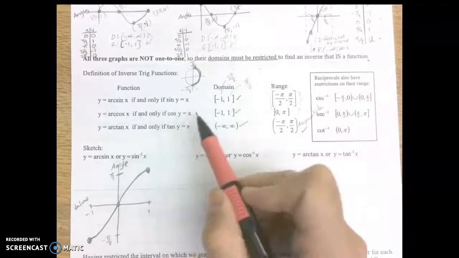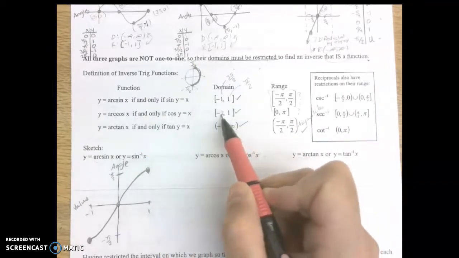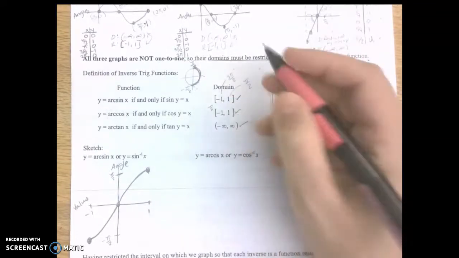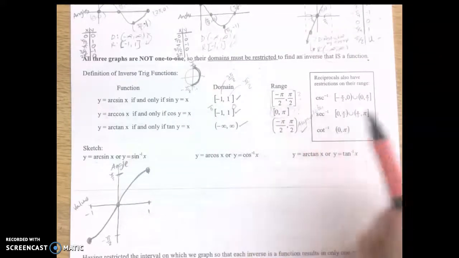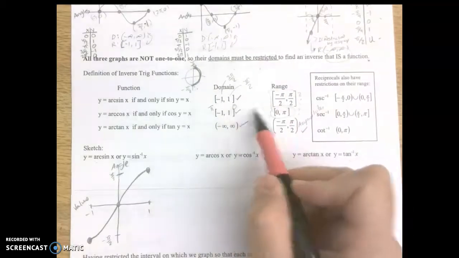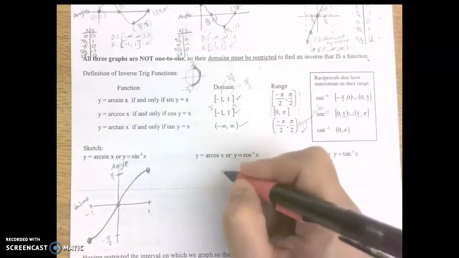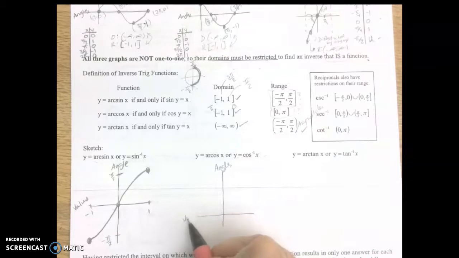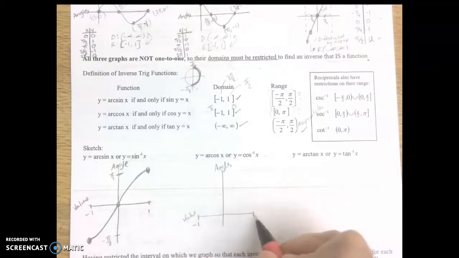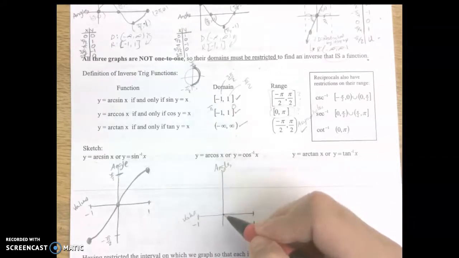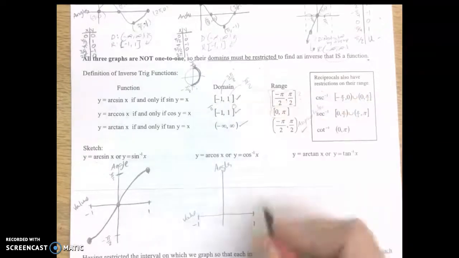Cosine. Okay, so when is the cosine value -1? The cosine value is -1 at pi. When is the cosine value 1? Well, that's at 0. But when we write a range or a domain, we always do the lesser first. So that's where 0 and pi come from. Okay, so here's my angles. Here's my values. Minimum value is -1, maximum value is +1. At an angle of 0, I'm going to be at 1.